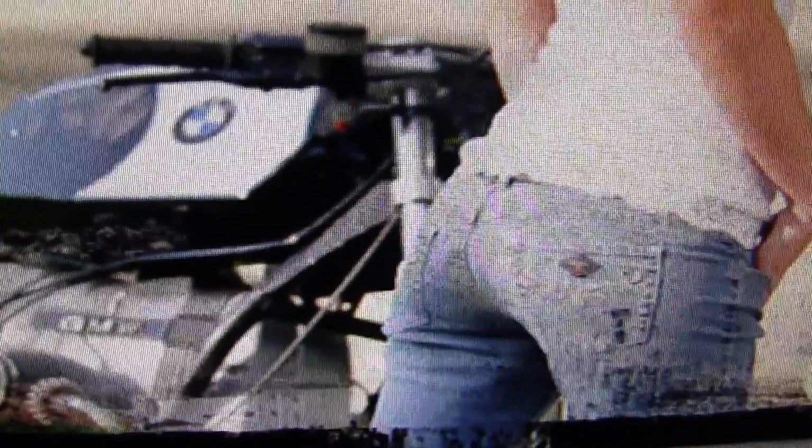Isn't that a great bike? I mean, look at that. That is the nicest BMW I've seen in a long damn time. Well, that's it for my old man moment.